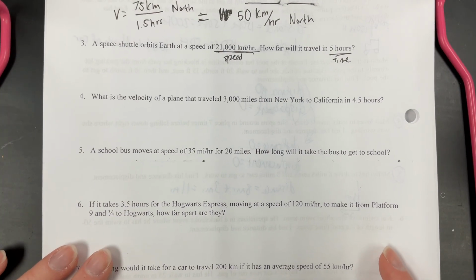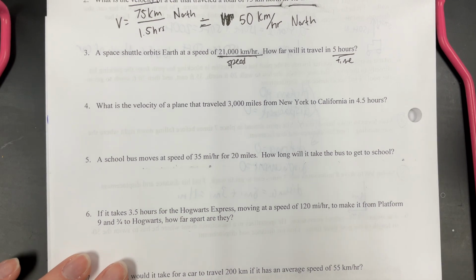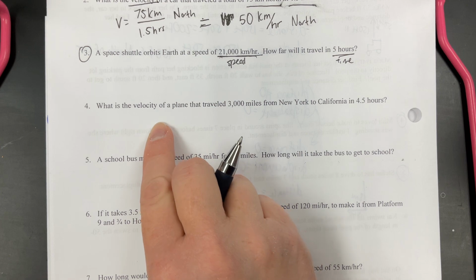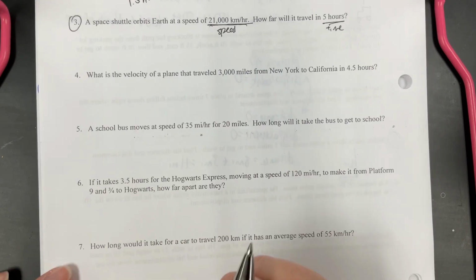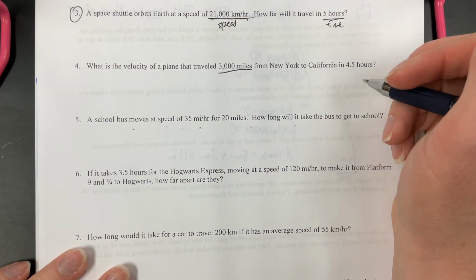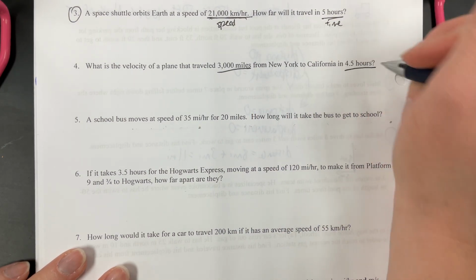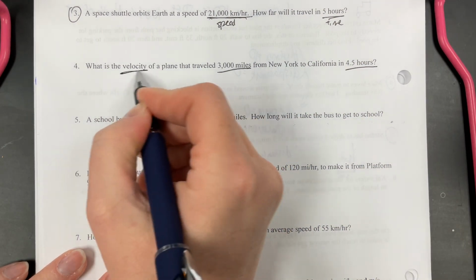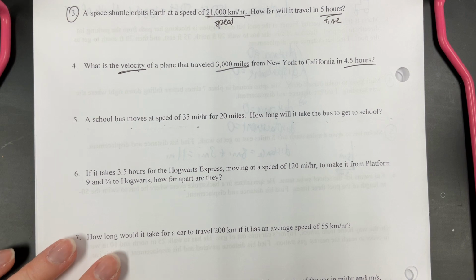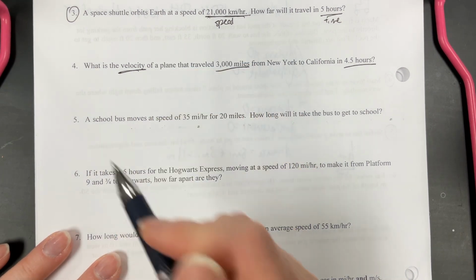Okay, so we just did number 3 on a separate sheet of paper. Now I'm gonna do number 4. Number 4 says, what is the velocity of a plane that traveled 3,000 miles from New York City to California in 4.5 hours? And since they're asking for velocity, we're gonna have to make sure that we add in which direction it's in. So we would say like in the direction of California. And that way we're good to go, and we're taking into account that.